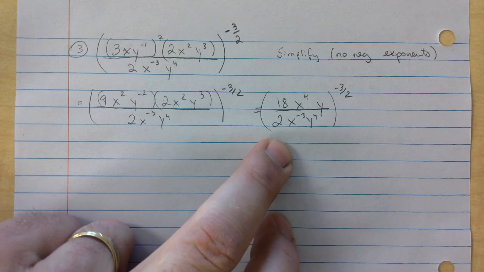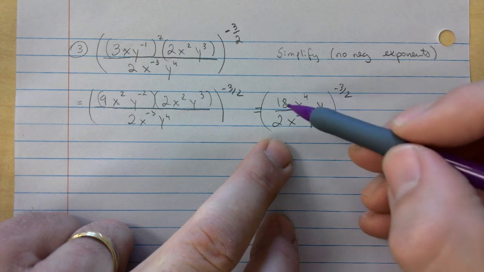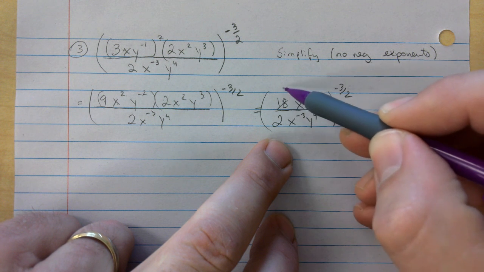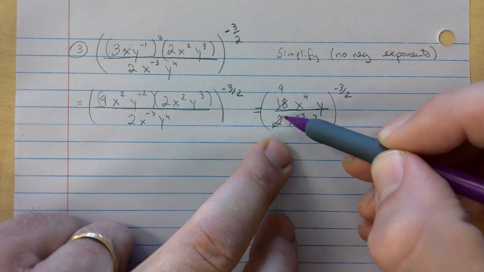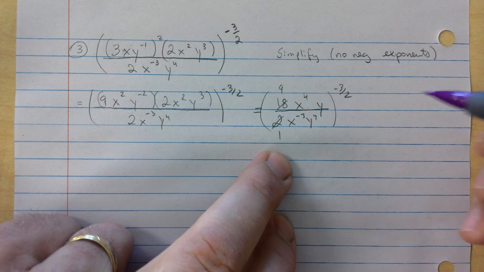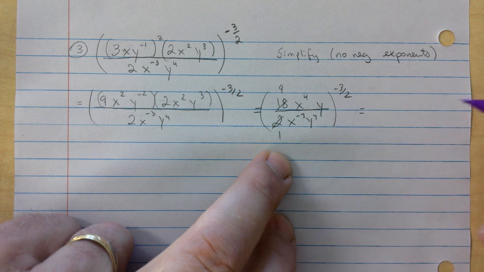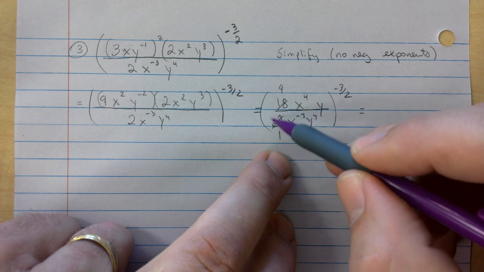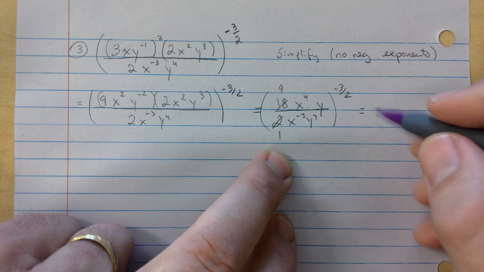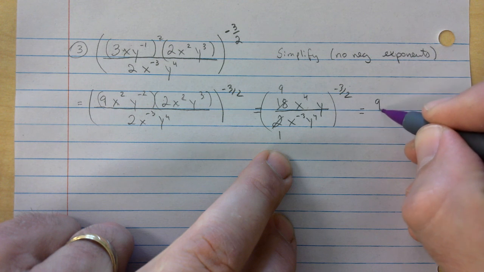No brackets anymore, top and bottom. Now you can look up, down. So the 2 goes in here 9 times. The 2 goes in there 1 time. So you got taken care of. There's no negative anything, so you would have to make sure you don't forget that. But in this case, it's just 9.